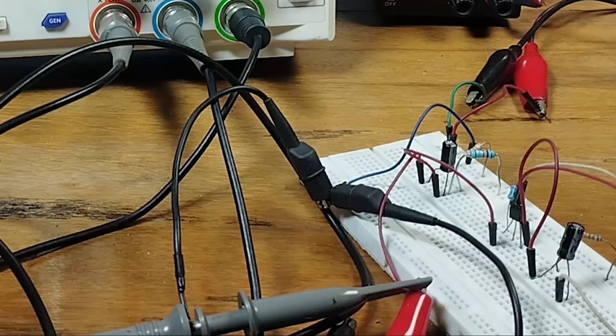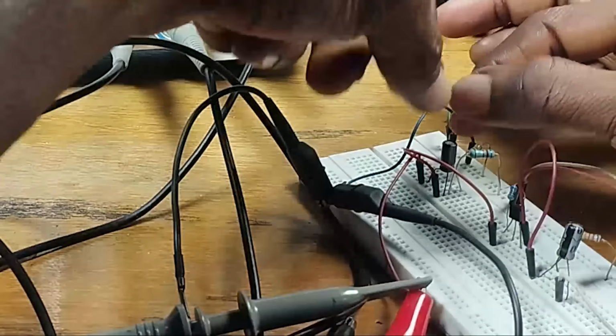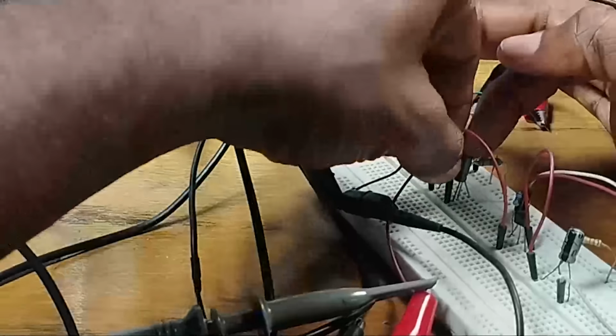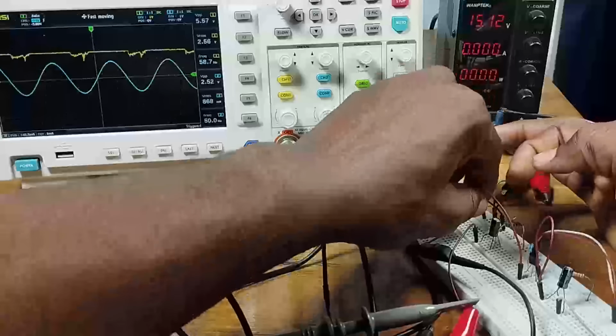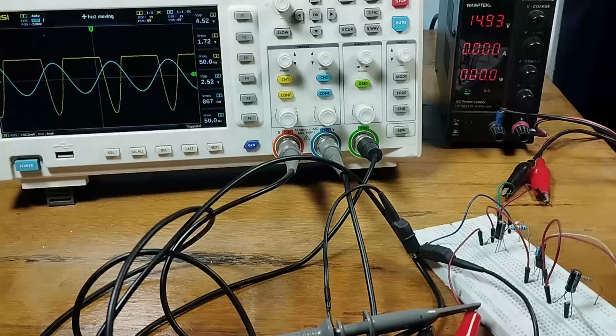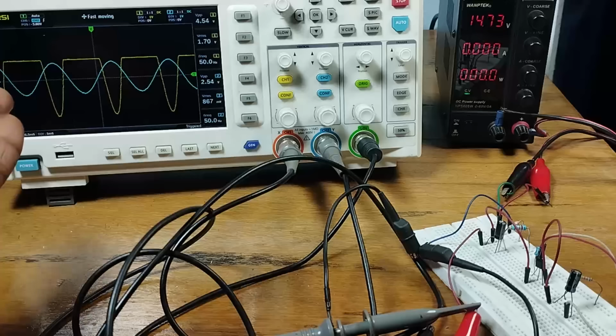So what if we don't bias our transistor? What if we just send the signal straight to the base of the transistor? What's our output going to look like? Let's try that. So we can see automatically what we have on the screen.